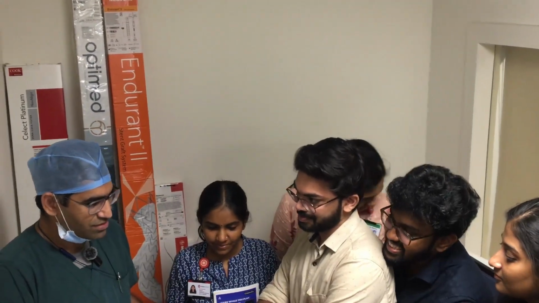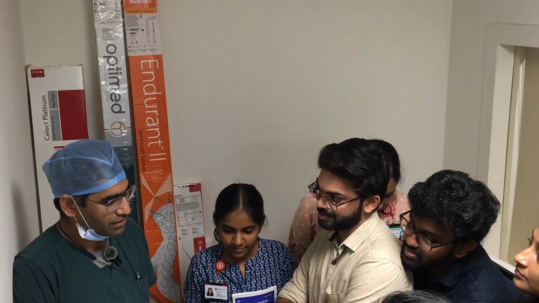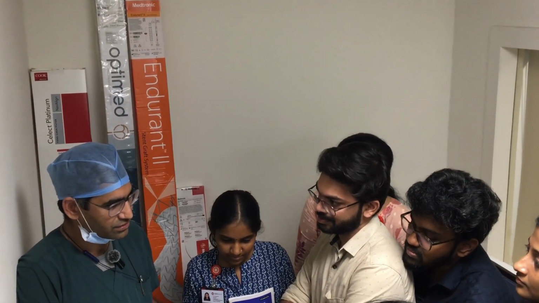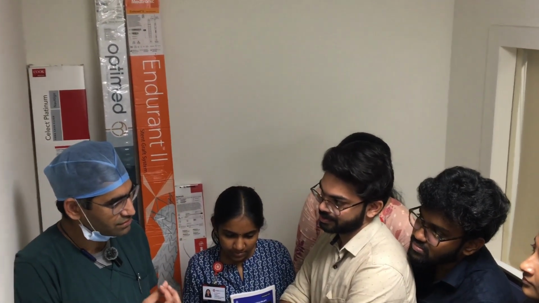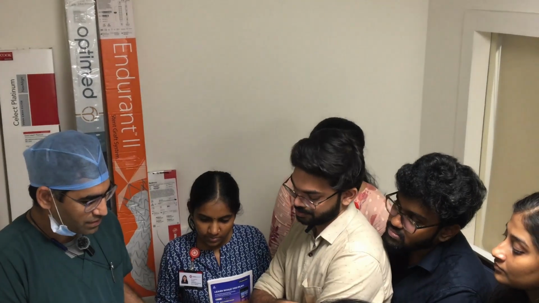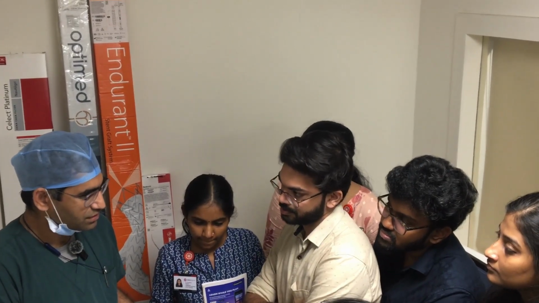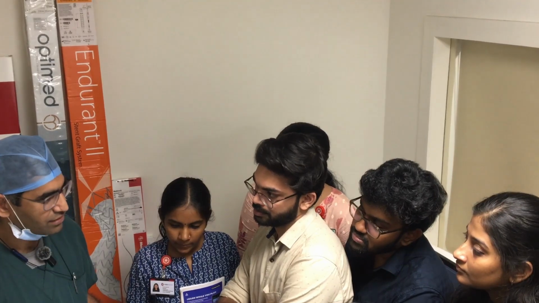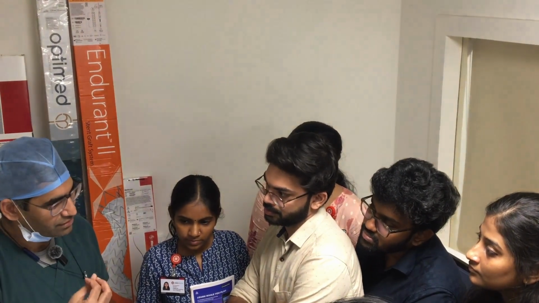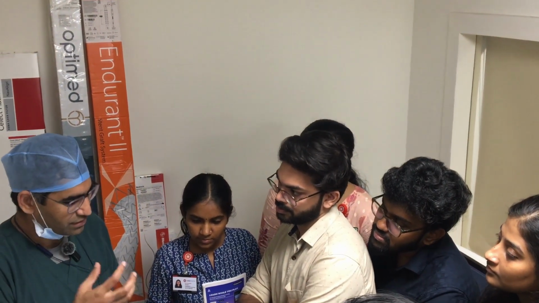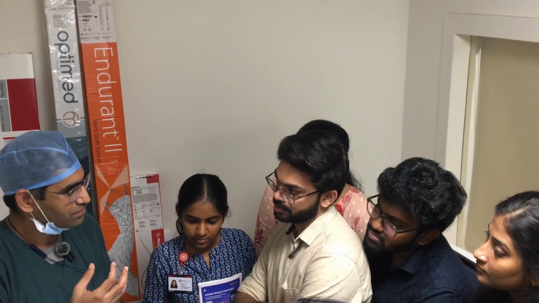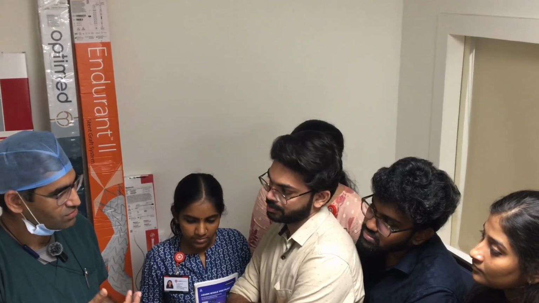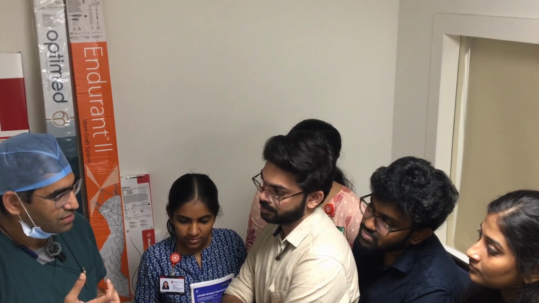A lot of technology and a lot of research goes into how to reach the target site. That's where the microcatheter comes in. So you take a big catheter, inside you take another catheter, inside that another catheter. Sometimes there may be 3 or 4 catheters, one inside another.